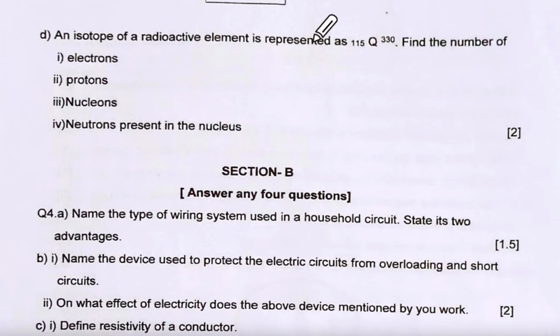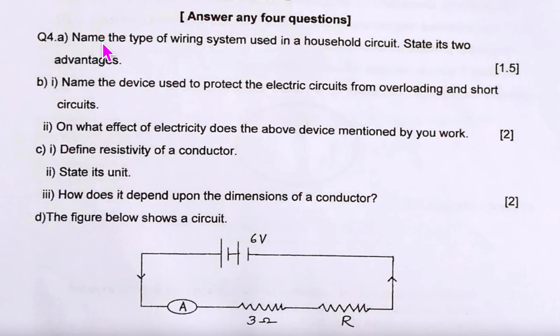Isotope of radioactive element represented by this. Find the number. This you can do on your own. Very simple. Yes. Let us come to question number 4.